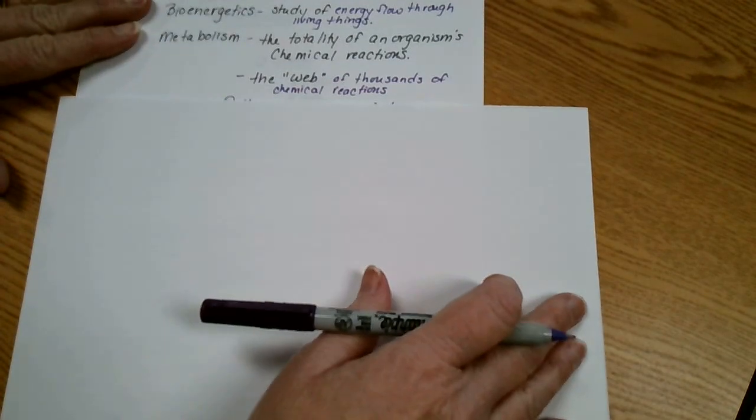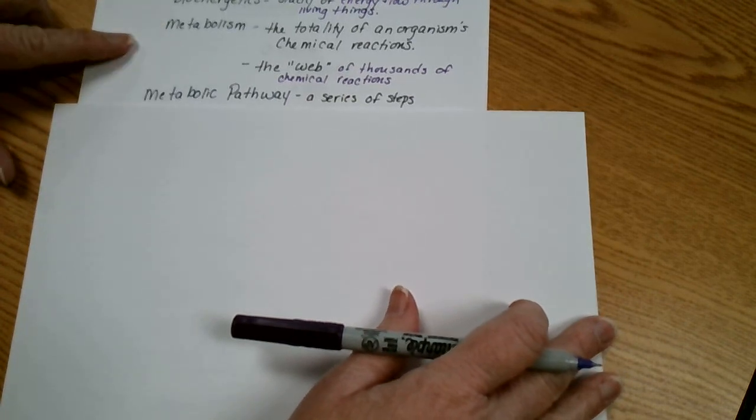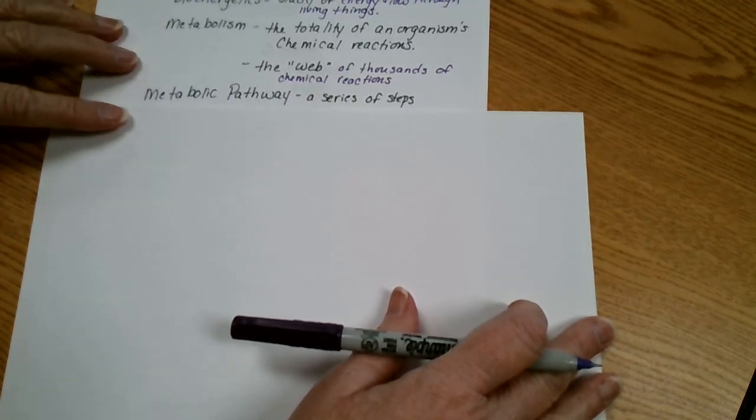Just like food webs have food chains, metabolism has different metabolic pathways.